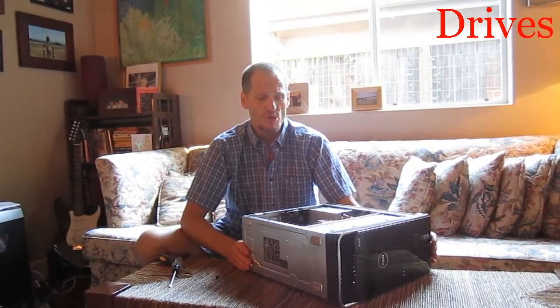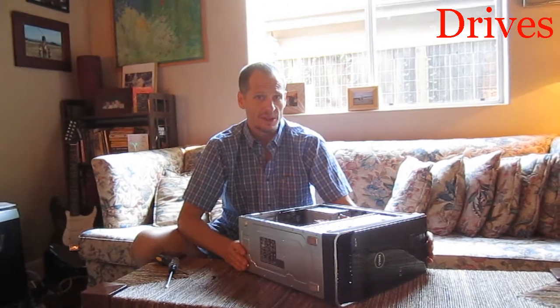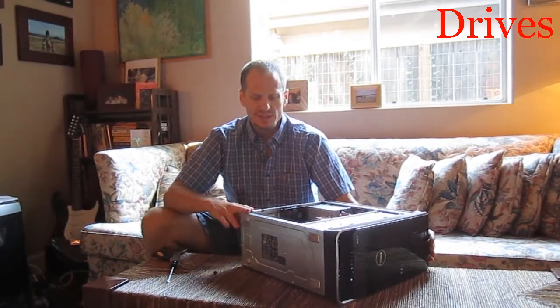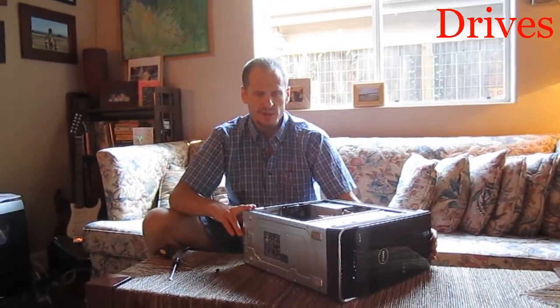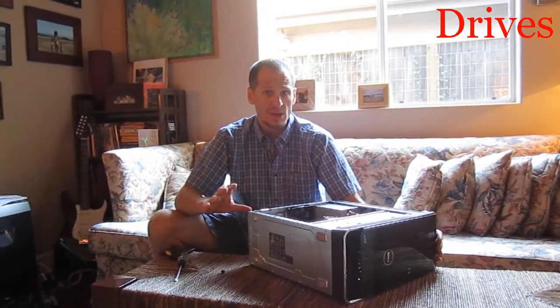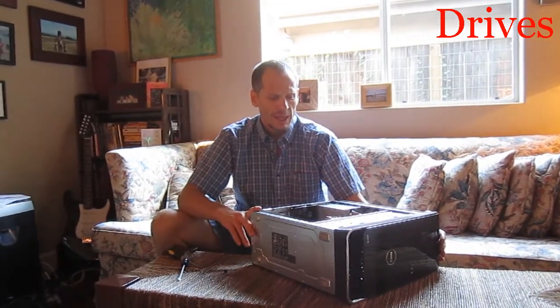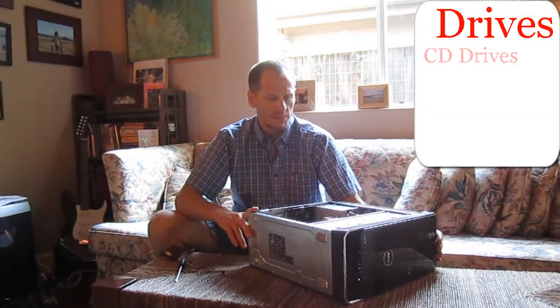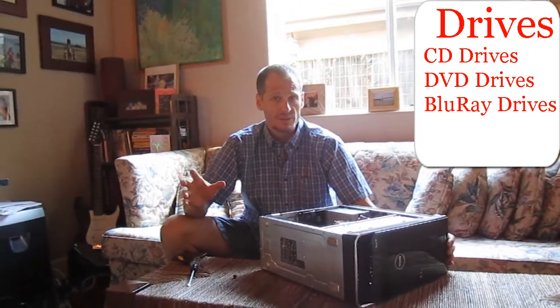So the next thing which is good to know about are your different drives that are in the computer. We have a variety of different drives that we can install in the computer. And in system units like this one, or in cases like this one, there's often room to install additional drives. Some of the drives that you'll find in a computer are CD drives, DVD drives, Blu-ray drives, and of course there are different specifications for those types of drives.